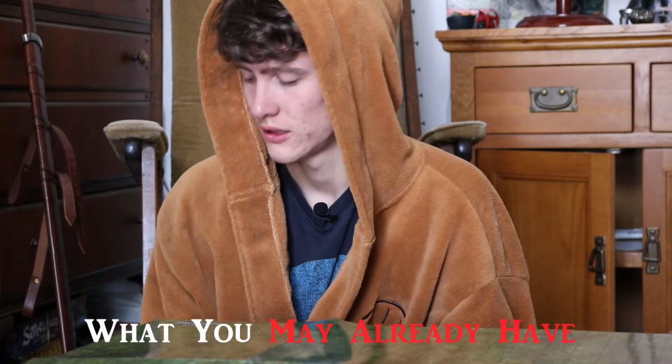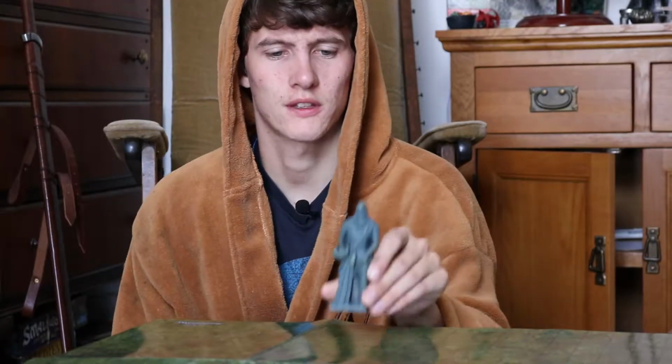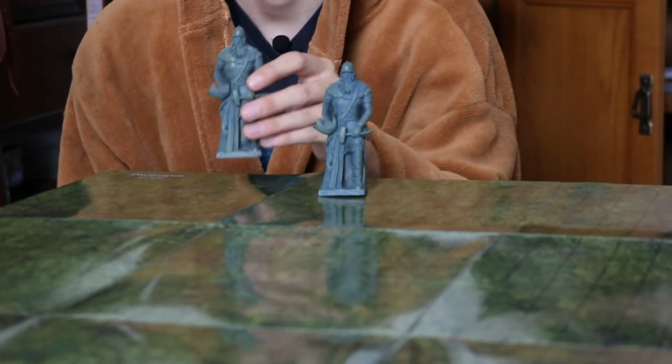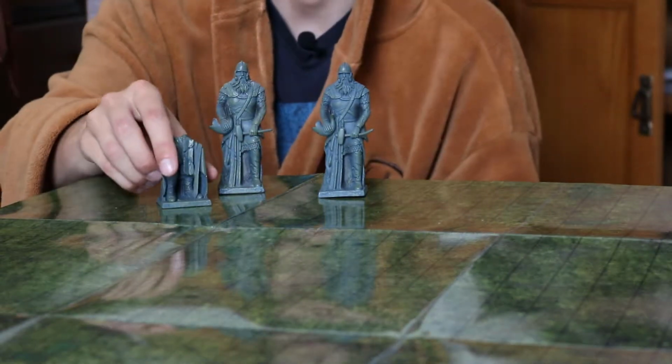Also what you can use are just things you already have. So again, I was lucky enough as a kid to have the Helm's Deep playset toy castle thing. I don't know what I would call it, but that came with statues. And this half one which got broken.